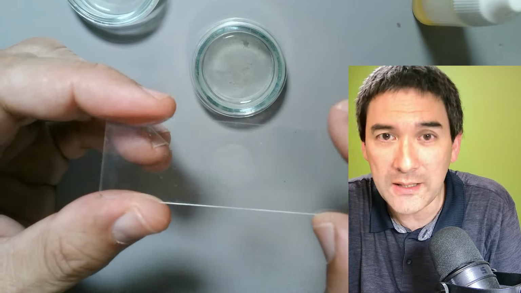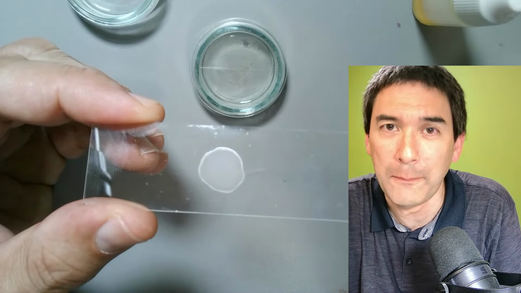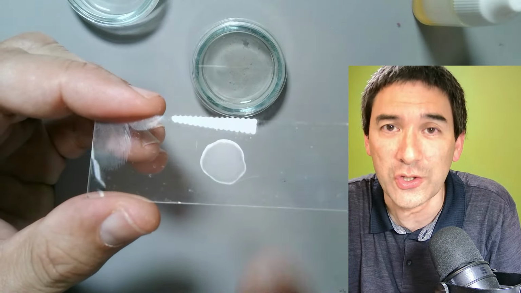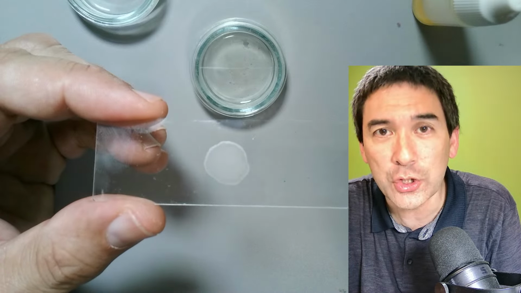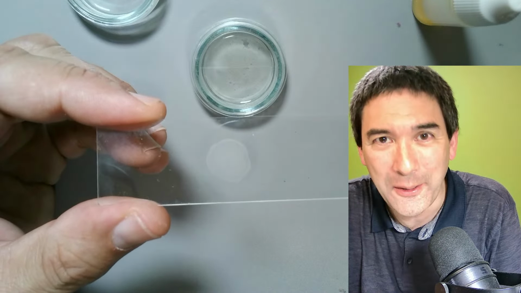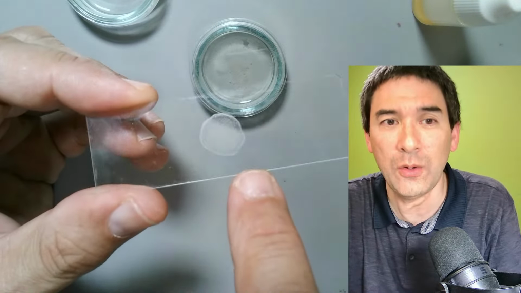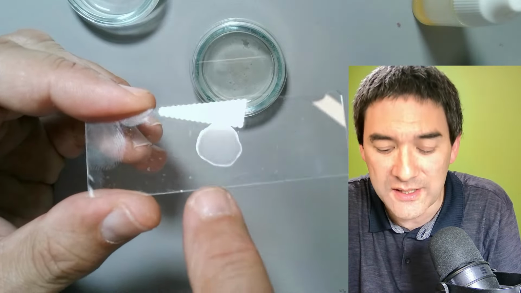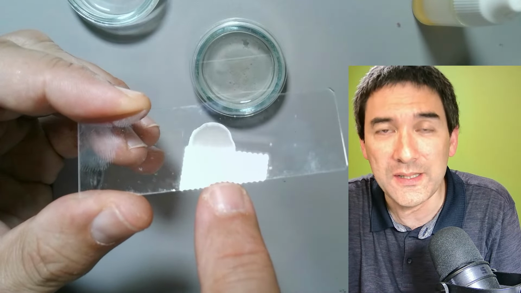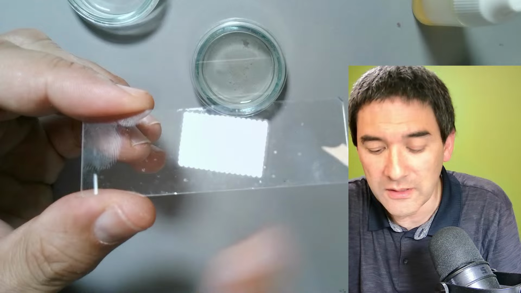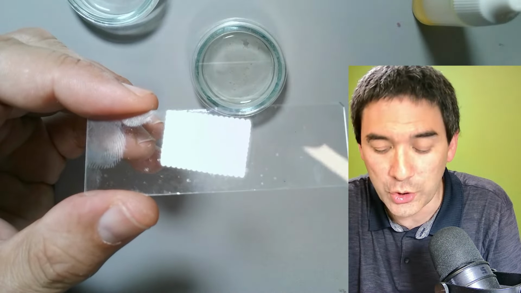When they're baked to the glass slide, you're able to apply stains on the surface without washing the cells away. Because if I were to add a stain like methylene blue or any other stain to the glass slide, the cells are going to be dissolved and washed away.